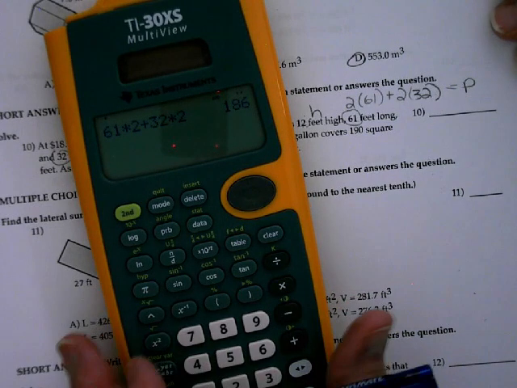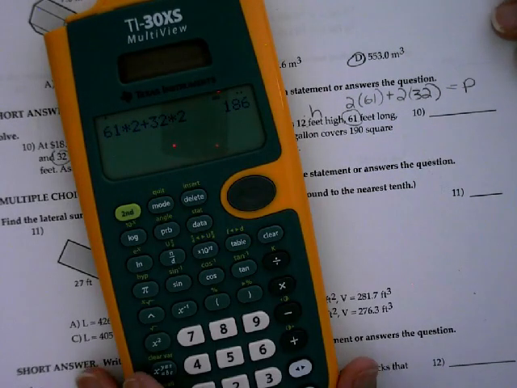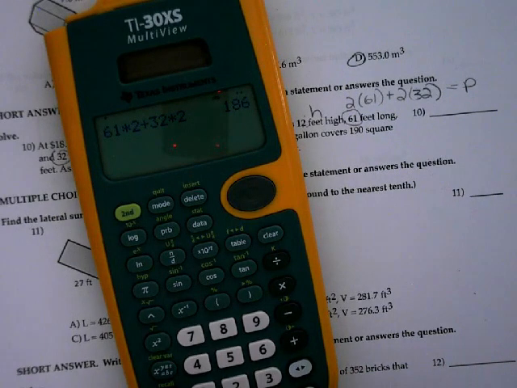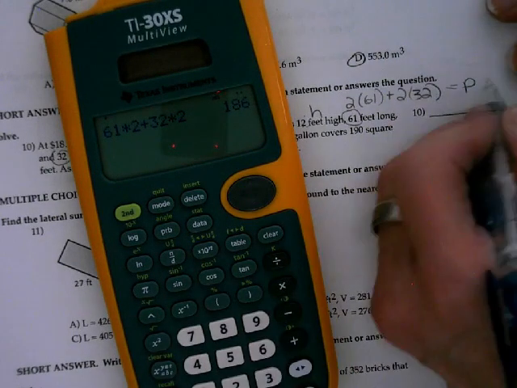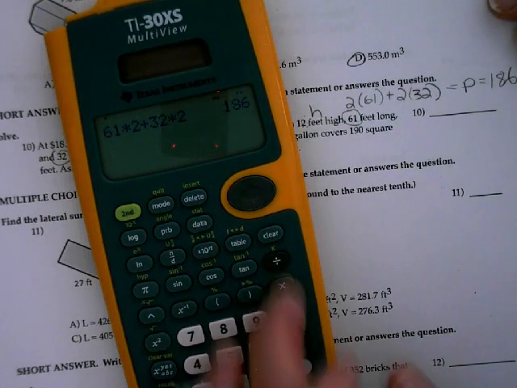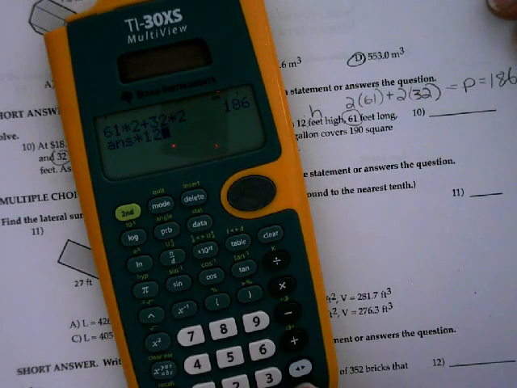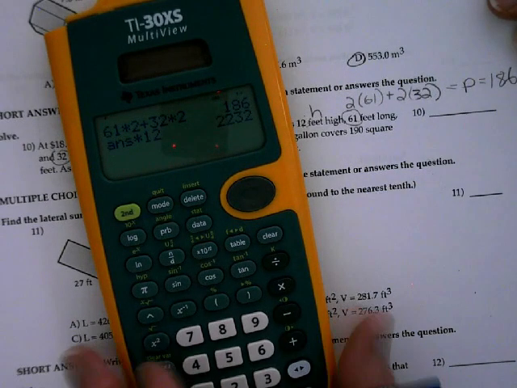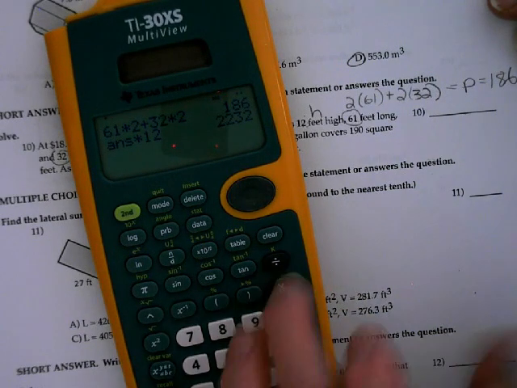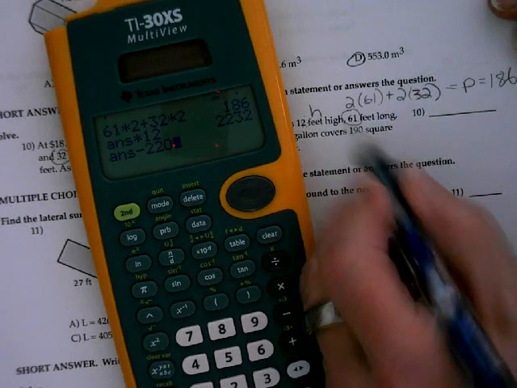Calculate that. Okay, 186. Okay, there's the perimeter, and then I'm going to take that times the height.